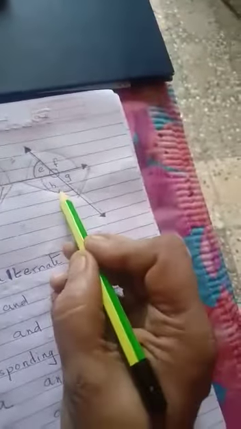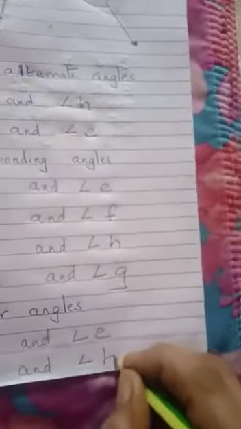And the second pair on the inside of the parallel lines are angle C and angle H. So we write it as angle C and angle H.